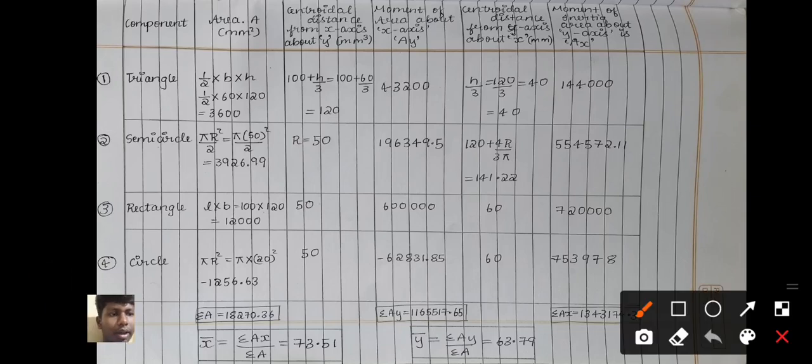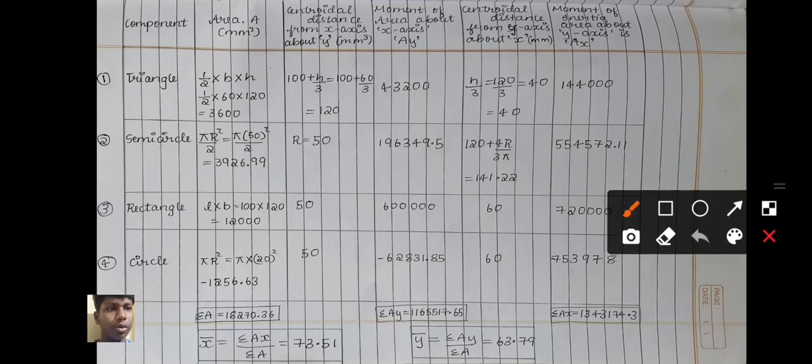And for y bar we have to divide the summation of ay, which is 1165517.65, divided by 18270.38, which is the summation of the area. We get the final value 63.79.